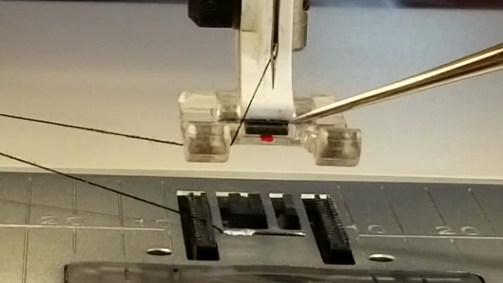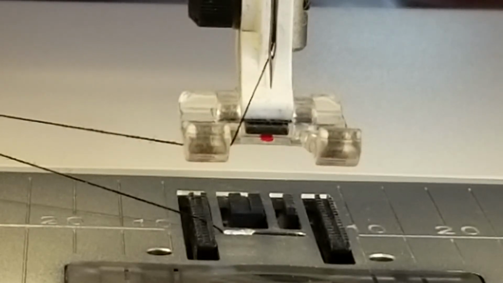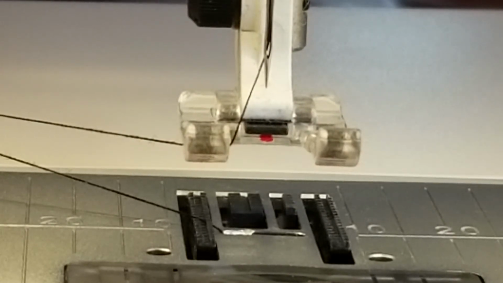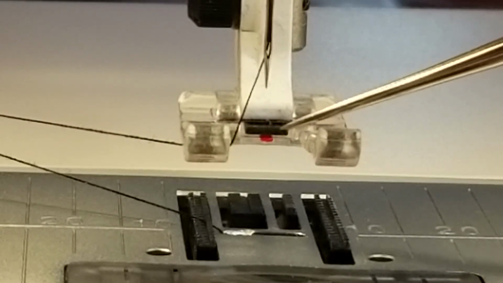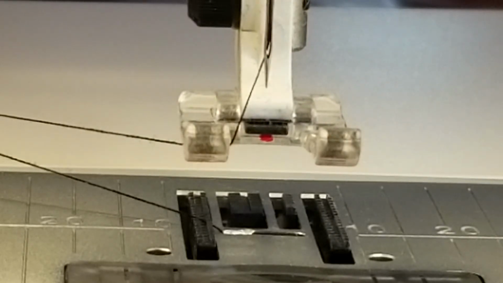I want the needle in the rightmost position to be lined up with that little red dot to use as a guide. And I've accomplished that. So now I'm ready to use the red dot as a guide when I'm doing my zigzag stitch. This can be applied to a number of stitches. The number of positions that you can move the stitch left or right is dependent on the width of the stitch that you currently have set up.